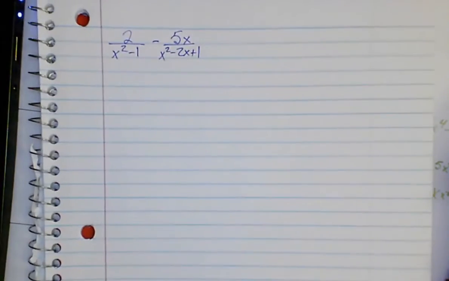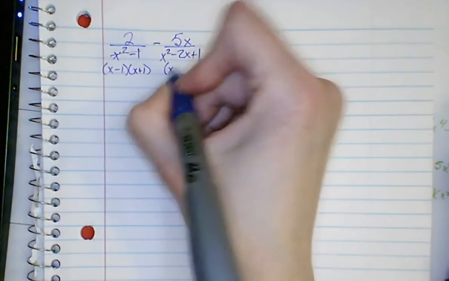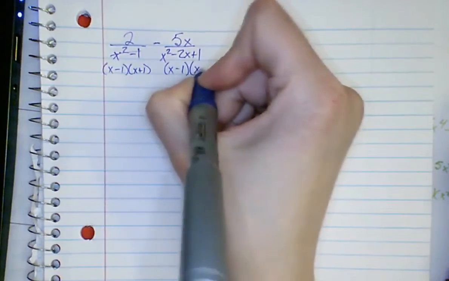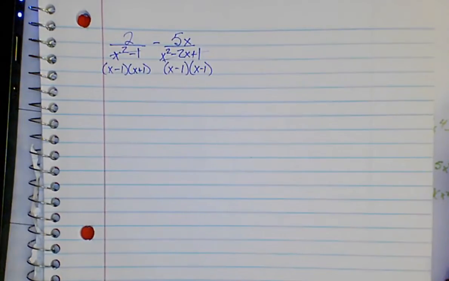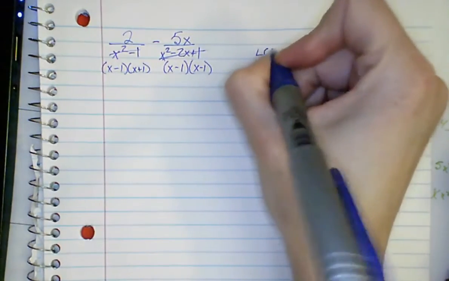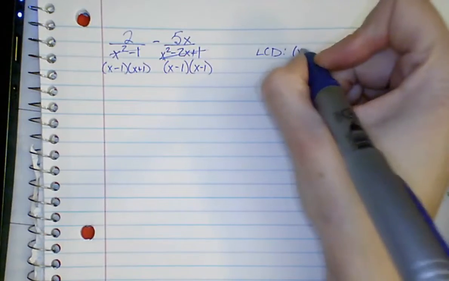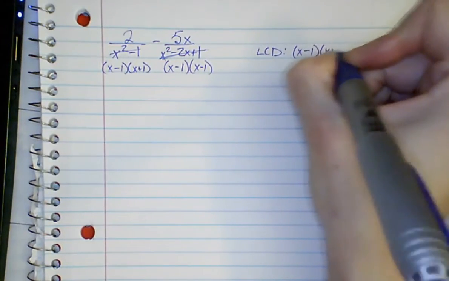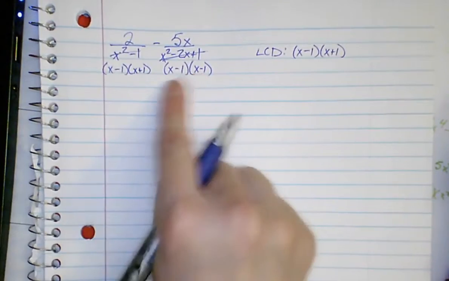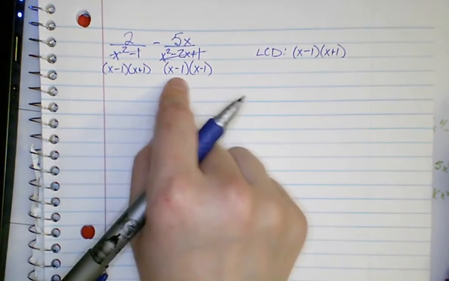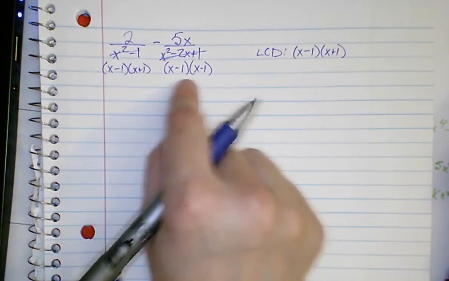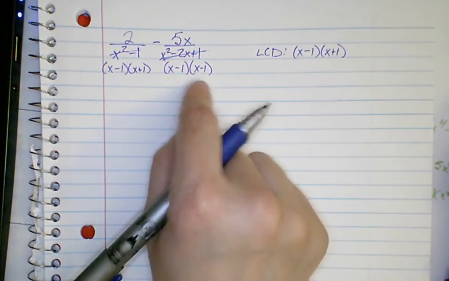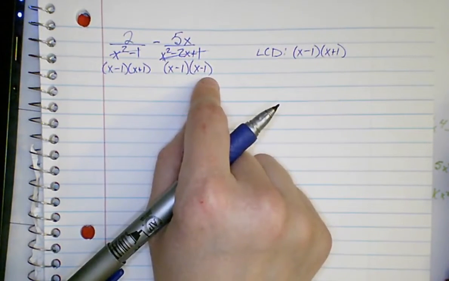Okay, let's subtract these two. So first we have to factor, so we know what factors make up our trinomials. Okay, so for the least common denominator, you are going to copy the first denominator. The second denominator, as you can see, we have x minus 1 times x minus 1. You're going to treat these like twins. So each of them is their own identity.